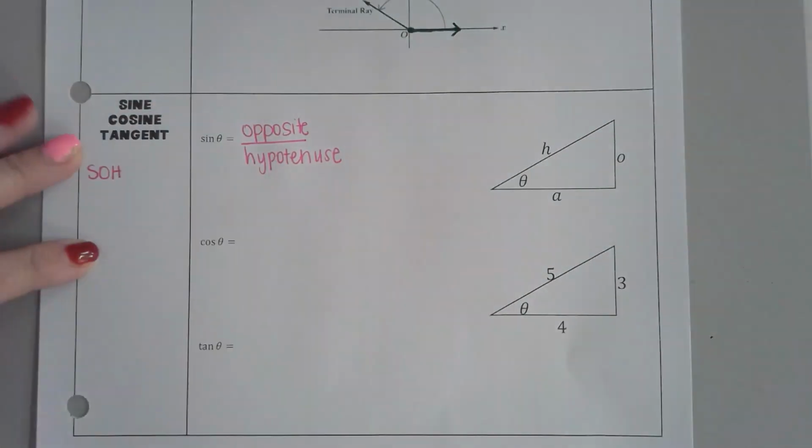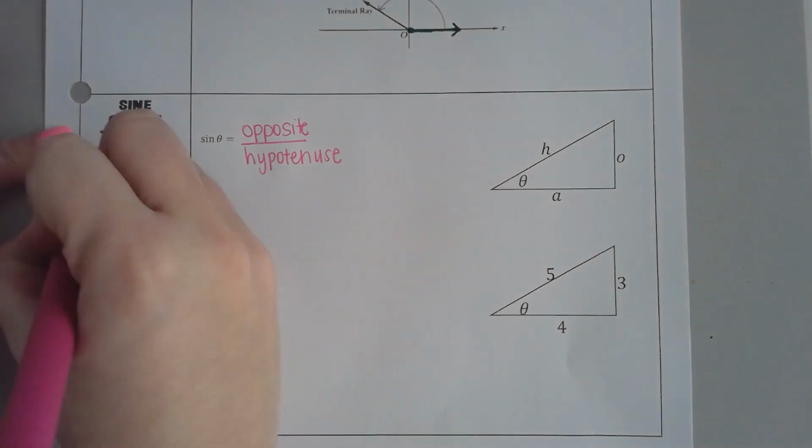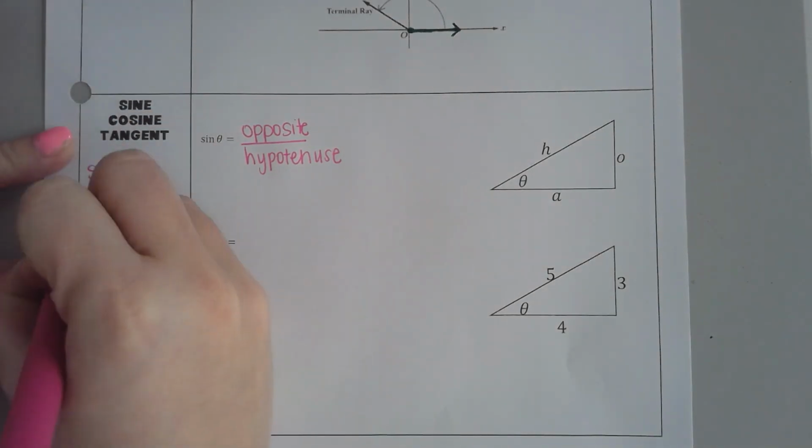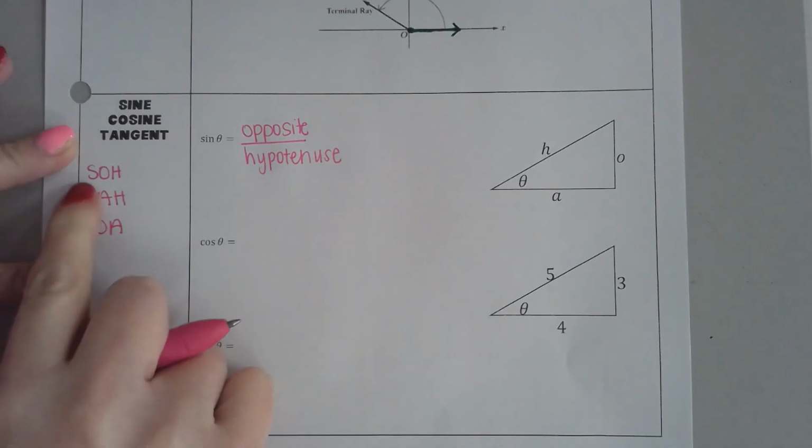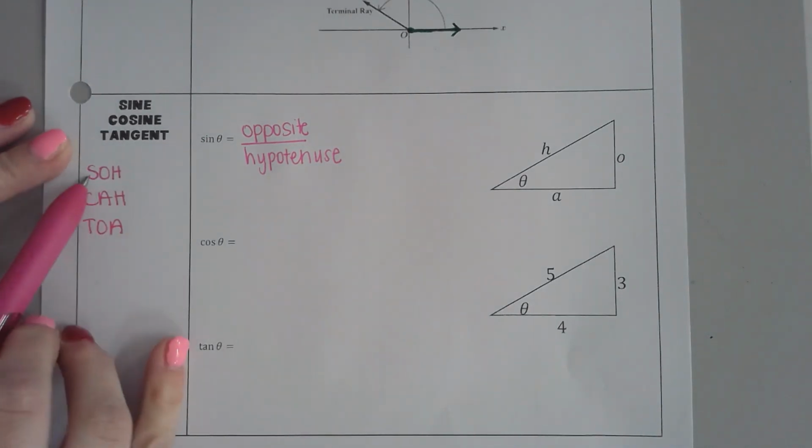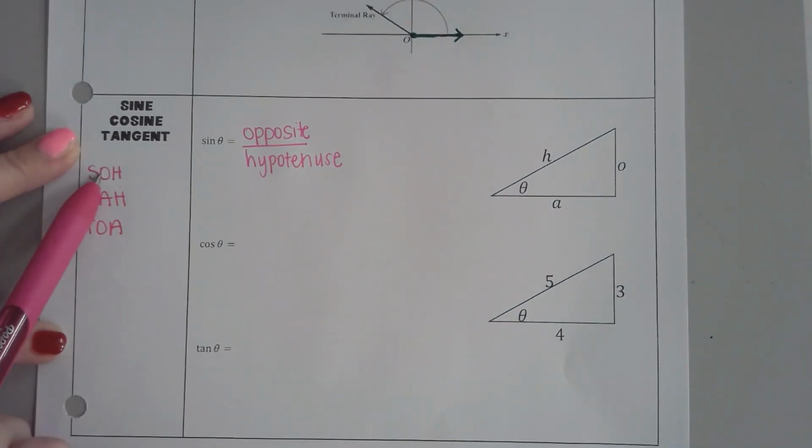SOHCAHTOA works if you know how to spell it. S-O-H. So S stands for sine, O is on top, H is on bottom.